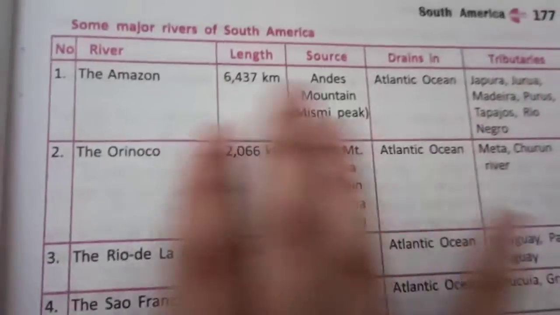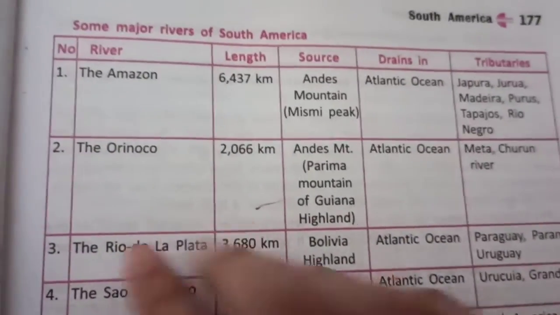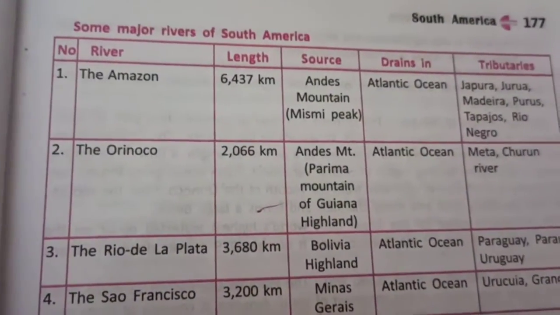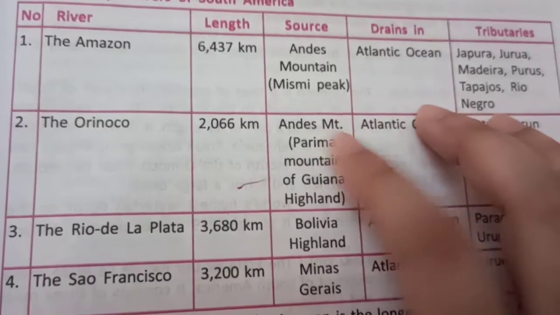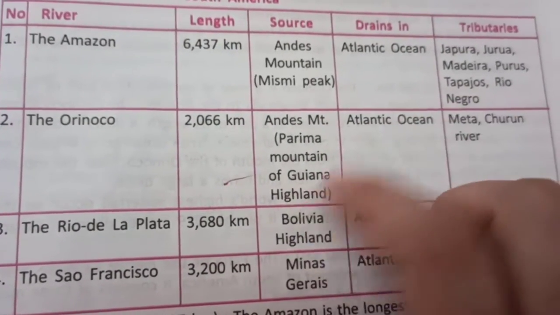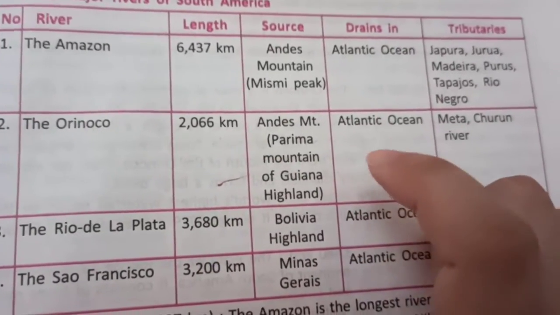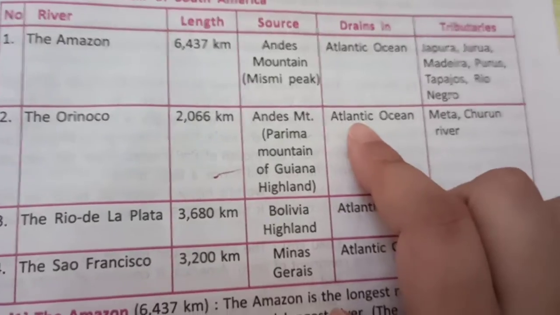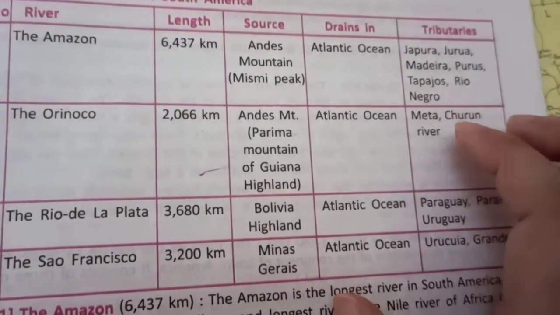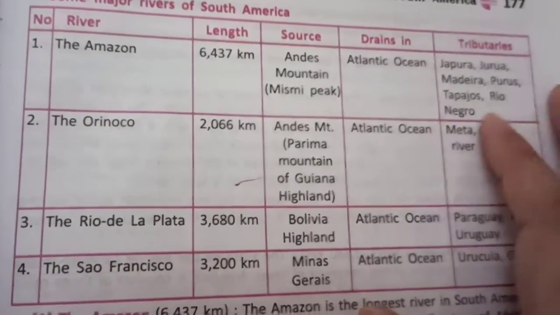The next river is the Orinoco River. The length of the Orinoco River is 2066 km. The source of the Orinoco is also the Andes mountain, and specifically the Parima mountain of the Guyana Highland. It also drains into the Atlantic Ocean, and the tributaries of this river are the Meta and Churun rivers. These are the two most important tributaries of the Orinoco river system.